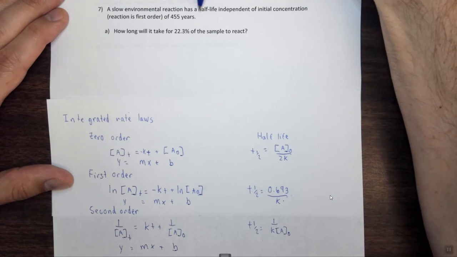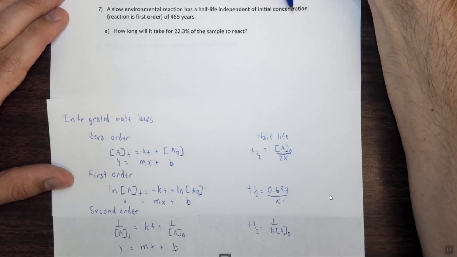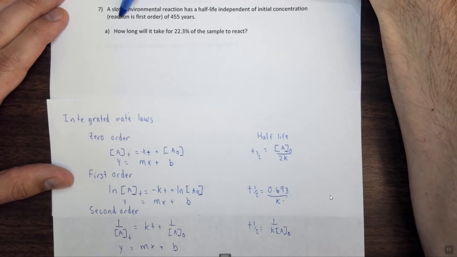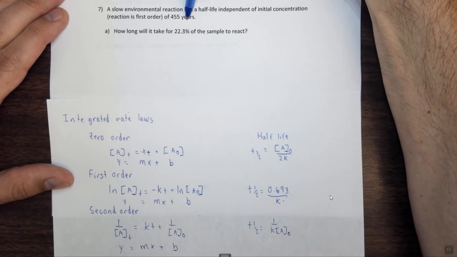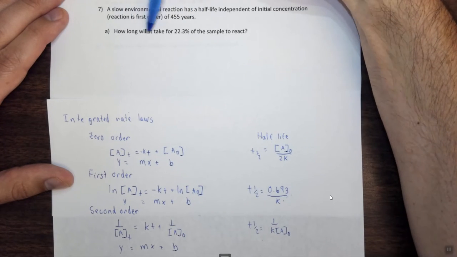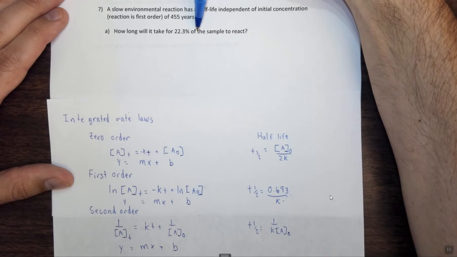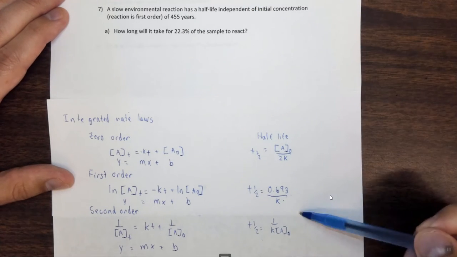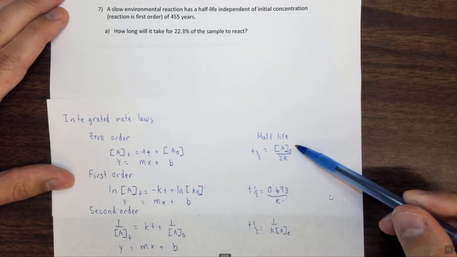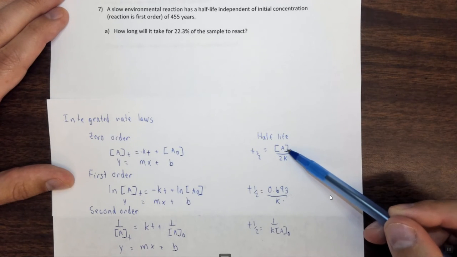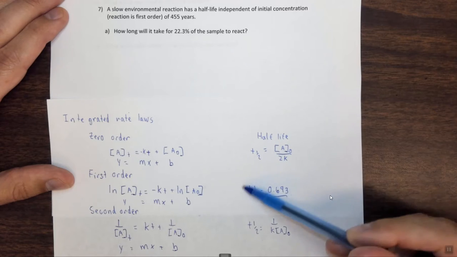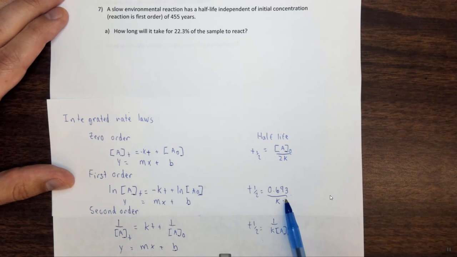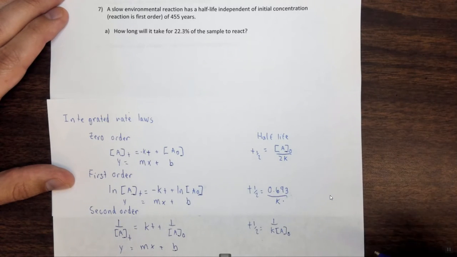This question says, a slow environmental reaction has a half-life independent of the initial concentration, so it's a first-order reaction, of 455 years. It says, how long will it take for 22.3% of the sample to react? So the only half-life equation that's independent of the concentration, said another way, it doesn't have the concentration of A0 in it, is the first-order half-life reaction. So we know this is a first-order reaction.